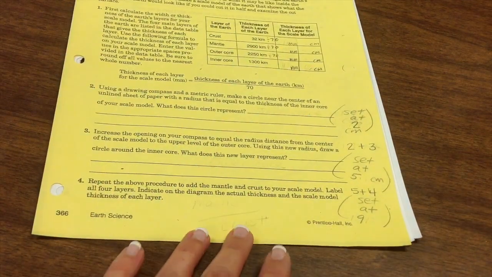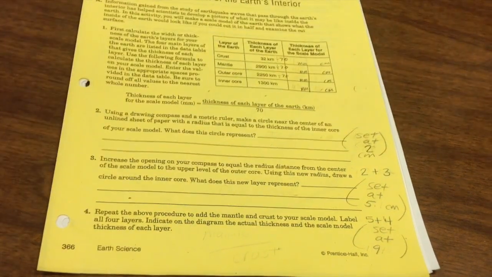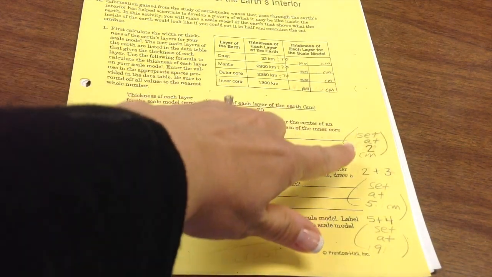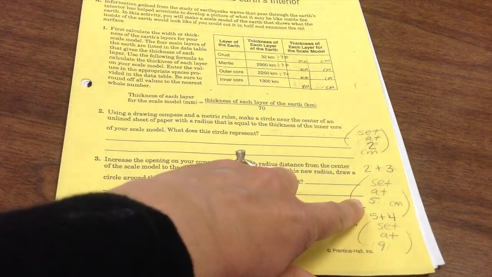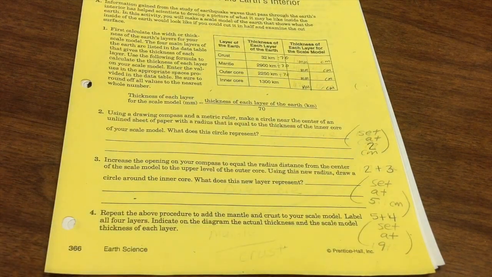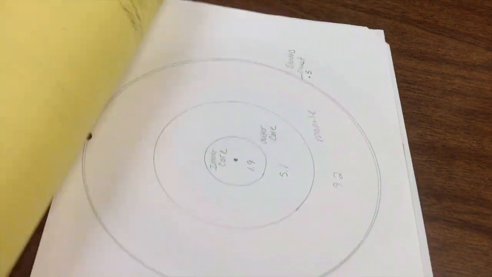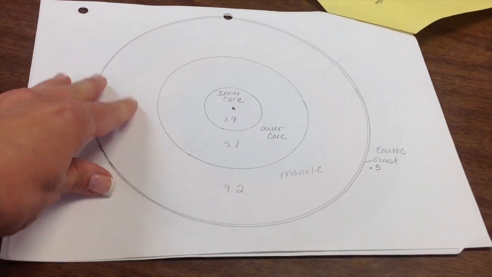And then this part of the assignment, the students are actually using a compass to draw the different layers of the Earth. And this part can be very difficult if kids are not real used to using a compass, they're not real comfortable with it. And so I like to put notes here telling them, okay, set the compass at 2 centimeters. Set the compass at 5 centimeters, set the compass at 9 centimeters. And that gives them a little bit of a heads up in order for them to be able to draw the circles that they need.